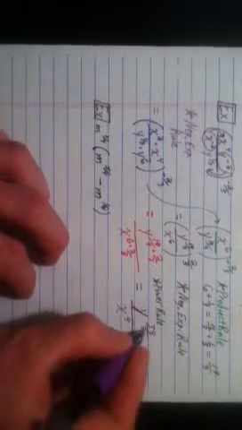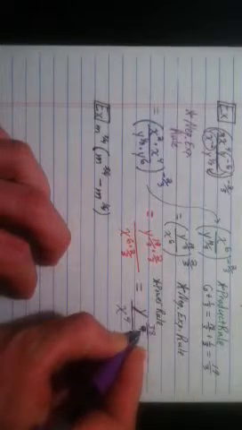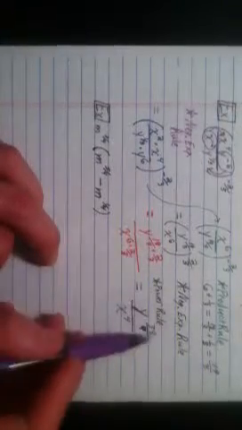Y to the 38/3, or sorry, 38/9. I wrote that wrong. Y to the 38/9 over x to the 4th. Because remember, multiplying 19 times 2 would give you 38. 3 times 3 would give you 9. Multiplying fractions, you actually multiply across. Adding fractions, you would have kept the common denominator. Not here.